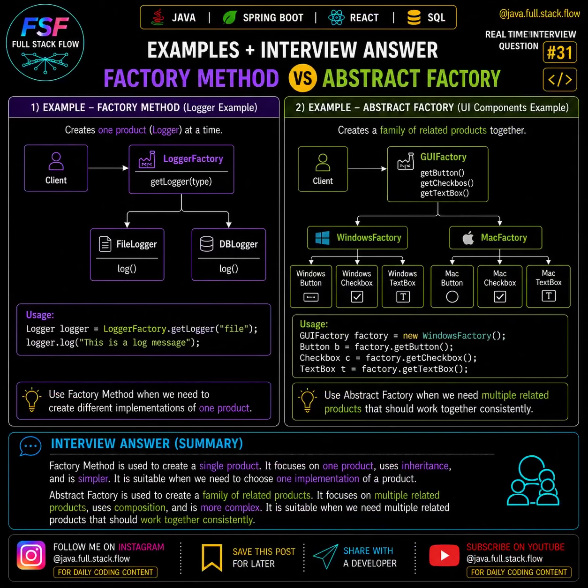First, let's look at the factory method example. Here we have a logger as our product with different implementations such as file logger and DB logger. The client doesn't need to directly create these concrete objects. Instead, it requests the required logger through the factory.